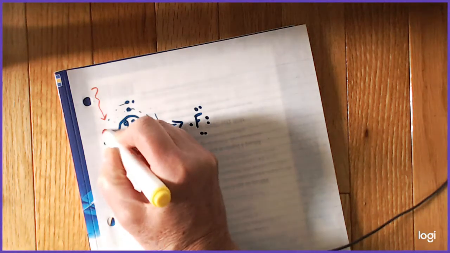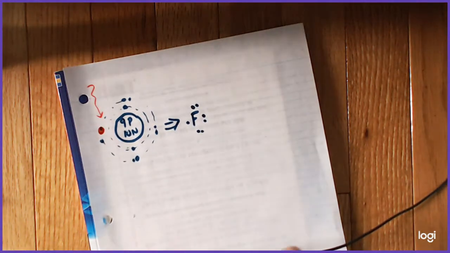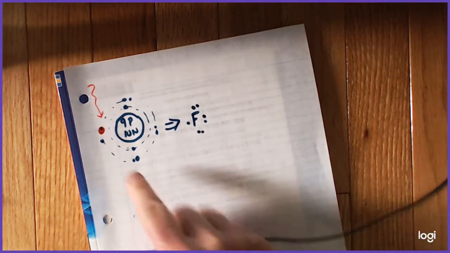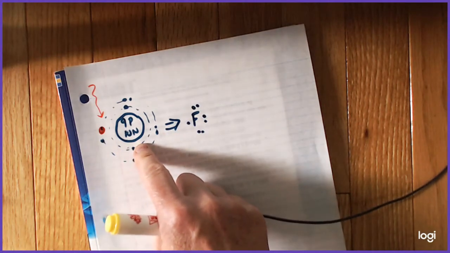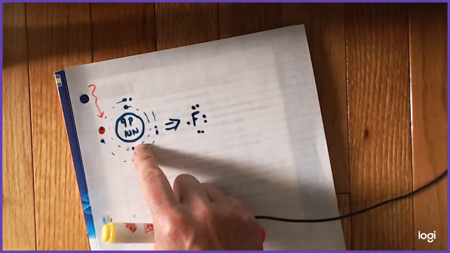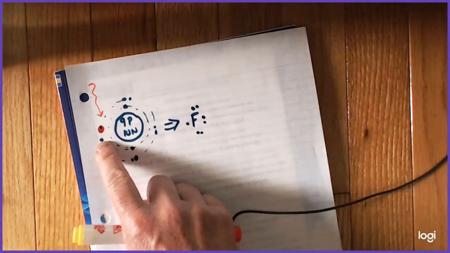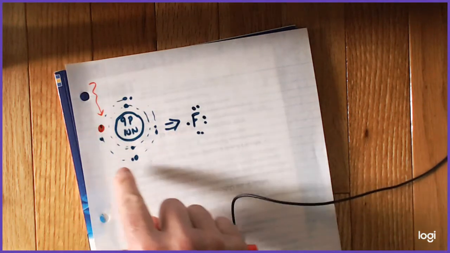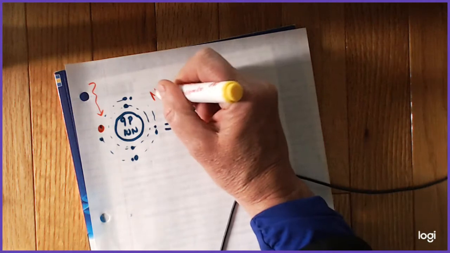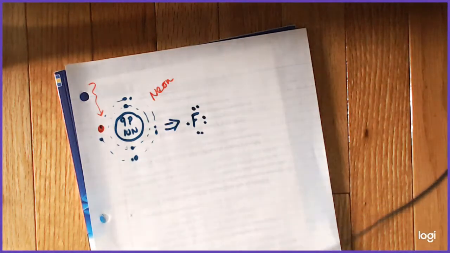I'm just going to do it in red just so that you know that this is the electron that came from elsewhere. So if fluorine's around somewhere and there happens to be something that tends to get rid of electrons, and fluorine needs an electron and it can scoop it up, it's going to. So now on the outside, this looks a lot like neon, right? It's fluorine on the inside, but it's neon on the outside.